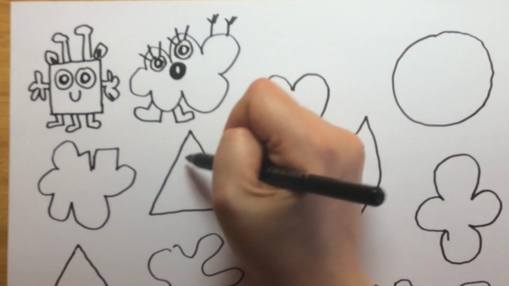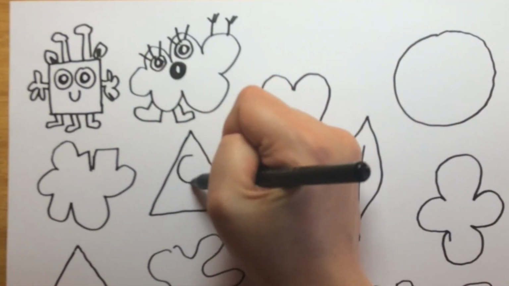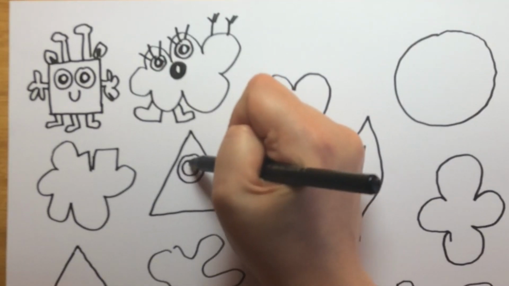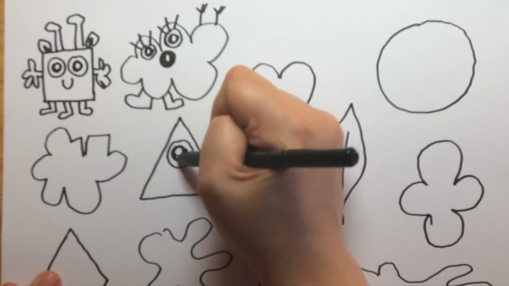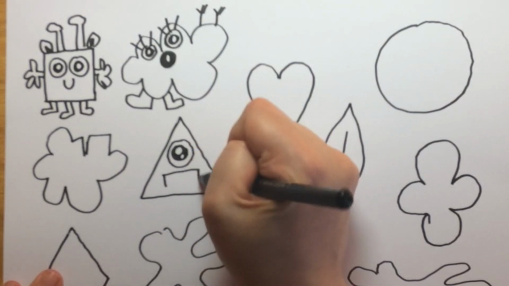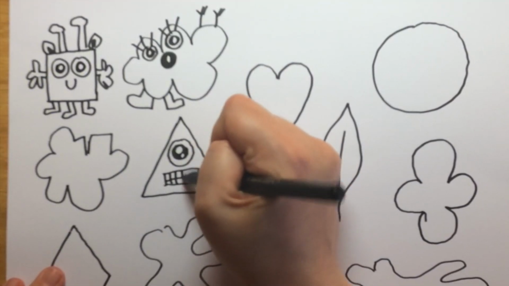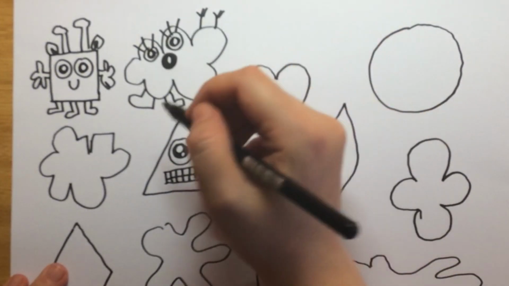I'm gonna continue with the triangle. For the triangle, I'm gonna make one big eye made with circles, another shape, a rectangle for the mouth, that's another shape.